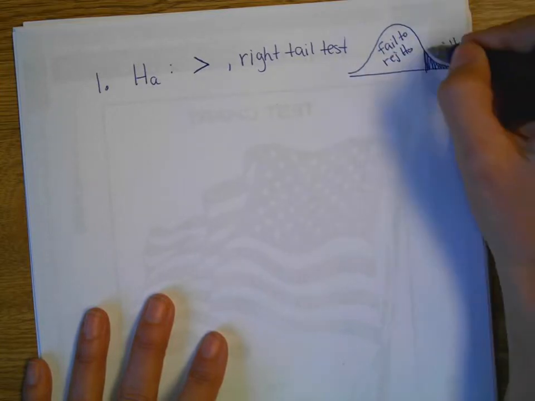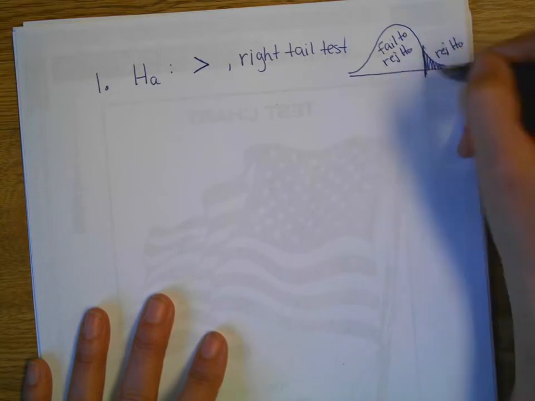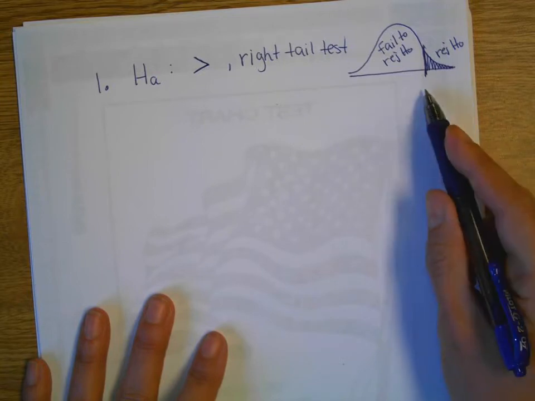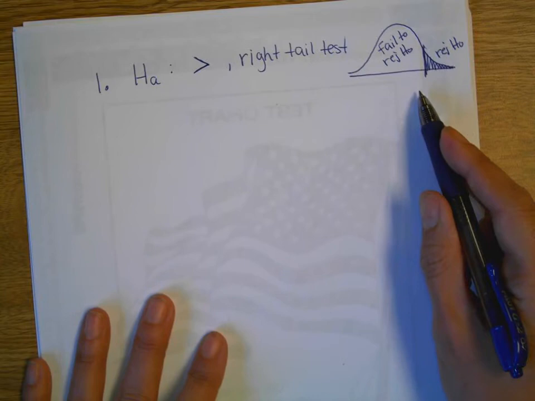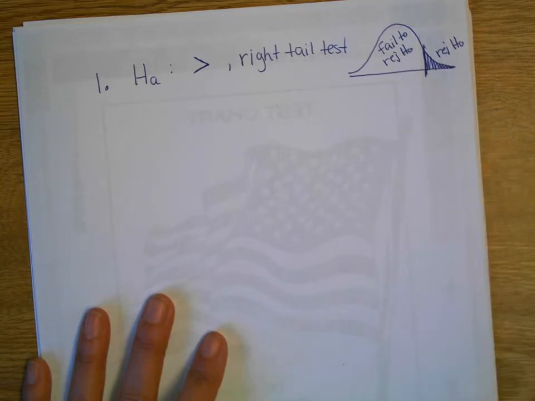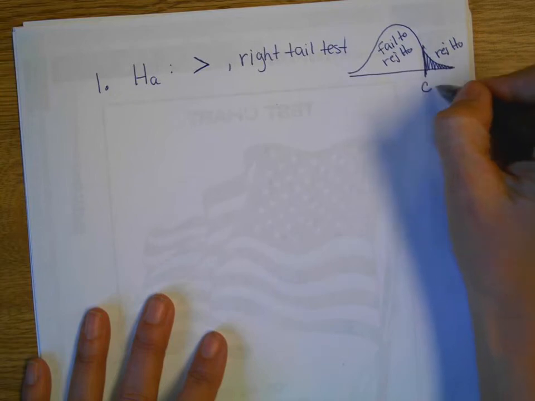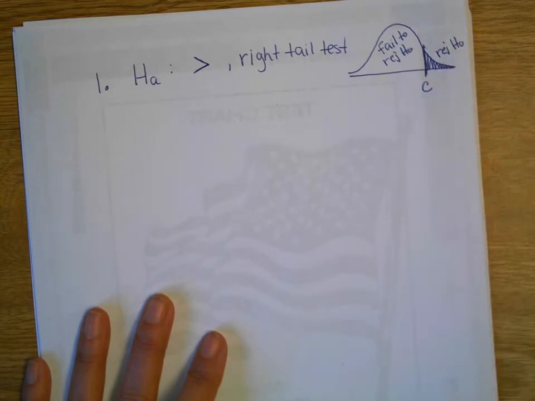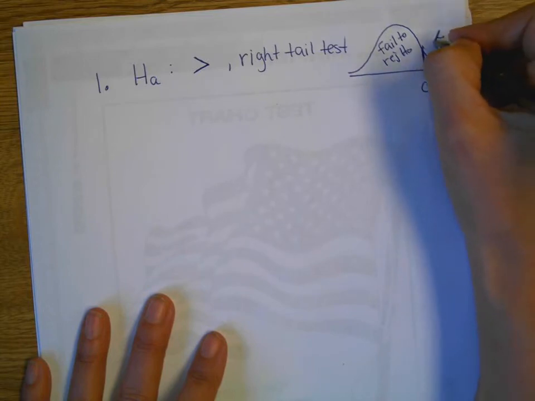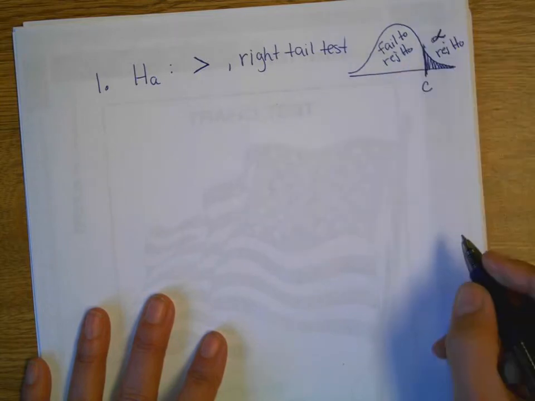And what's going to separate the shaded from the unshaded is going to be a critical value. If it's a big sample, it's going to be a z-score. Small sample is going to be a t-score. Proportion is going to be a z. Standard deviation and variance is going to be a chi. So we're going to be doing the same things we did in the last chapter with z's, t's, and chi's. So we just call this a critical value, C for critical. And then the amount that's shaded is equal to your alpha. And that'll always be given to you.